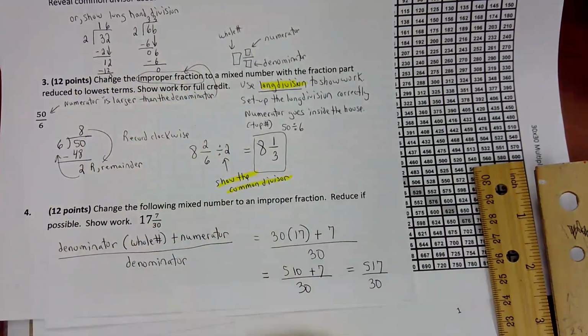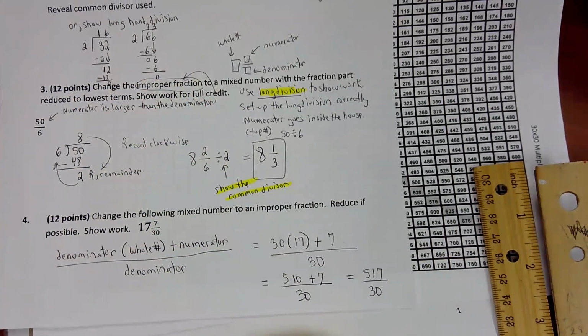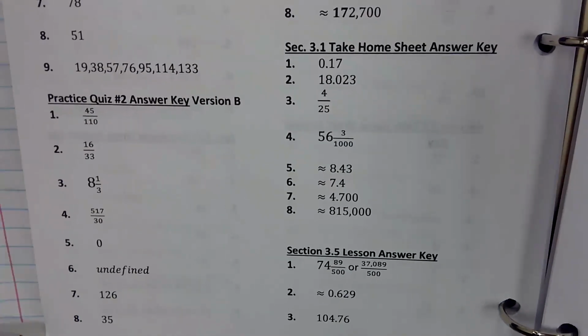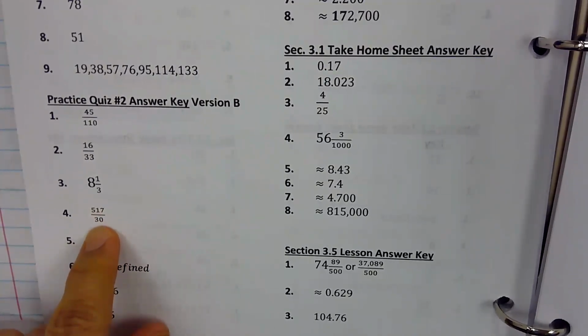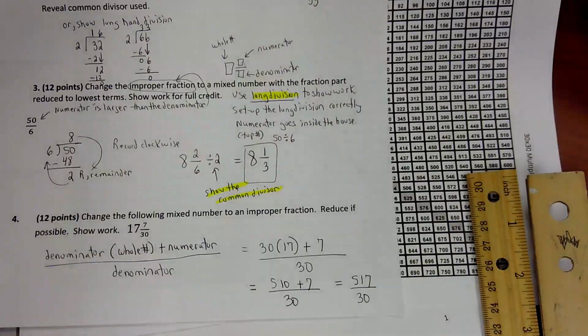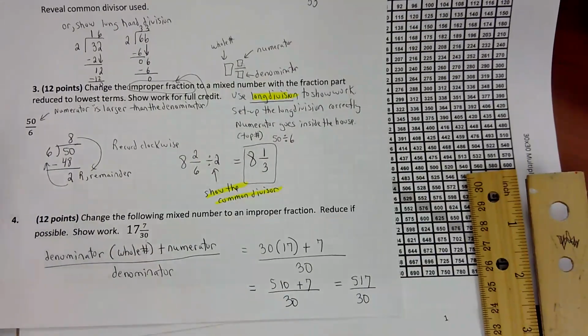See that? And then if I double check that work problem before, see, 517 over 30. See that? So it checks out. All right.